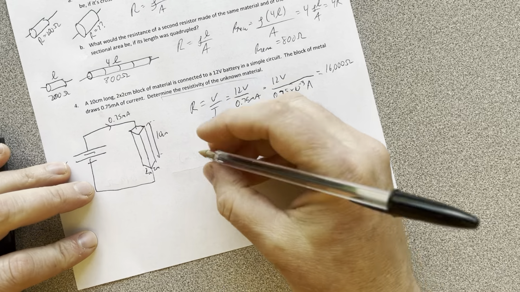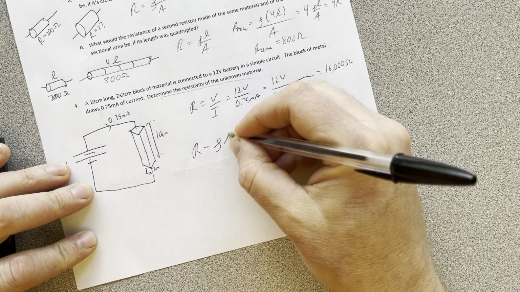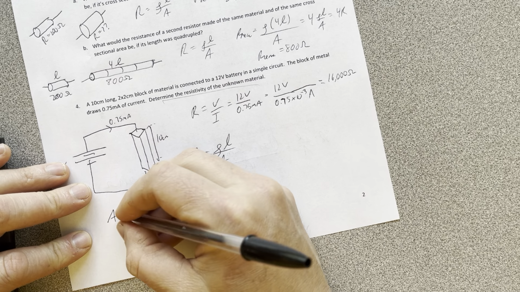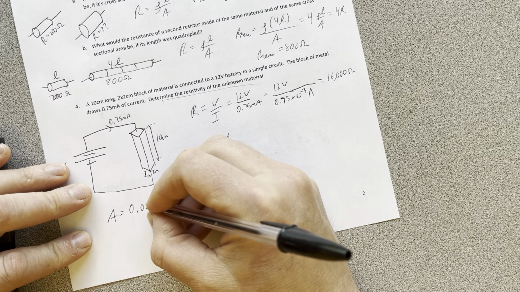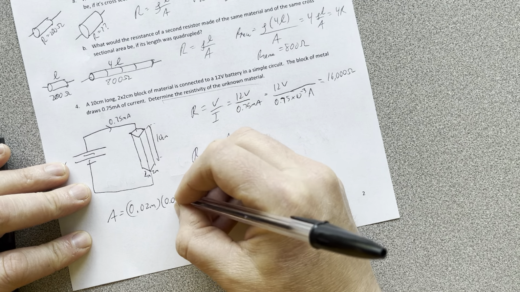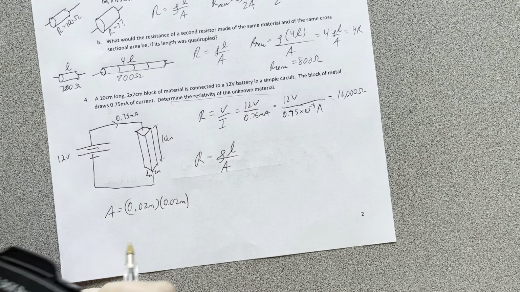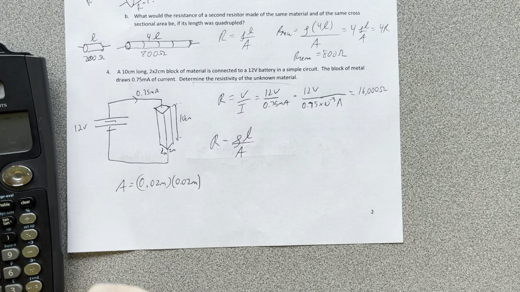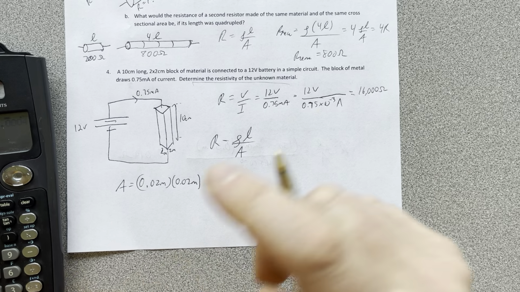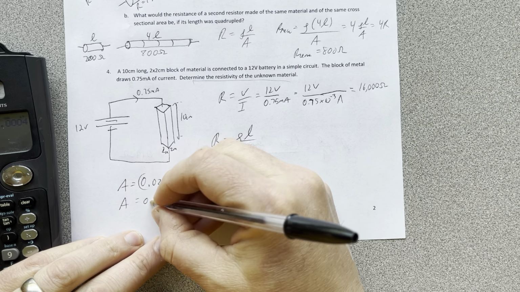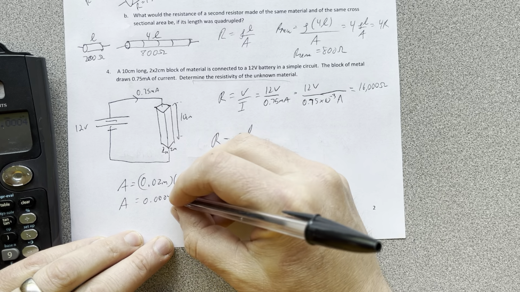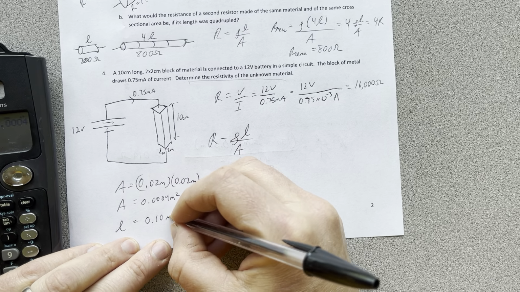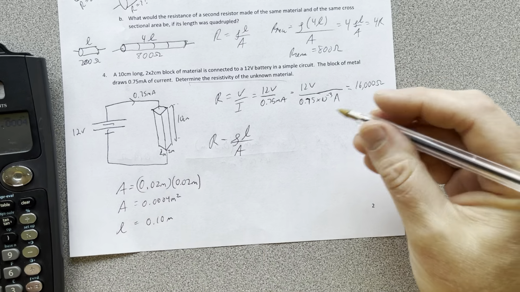So now I can say, okay, R equals rho L over A. All right, cross-sectional area is 0.02 meters by 0.02 meters. 0.02 times 0.02. Area is 0.0004 meters squared. L is 0.10 meters. Just want to make sure we get everything in meters here.